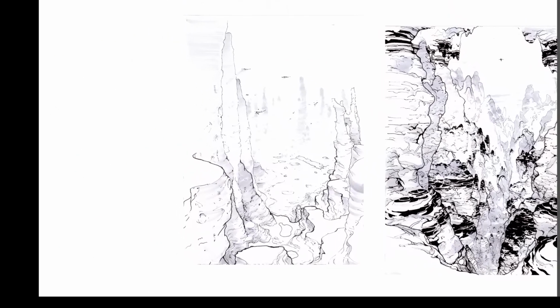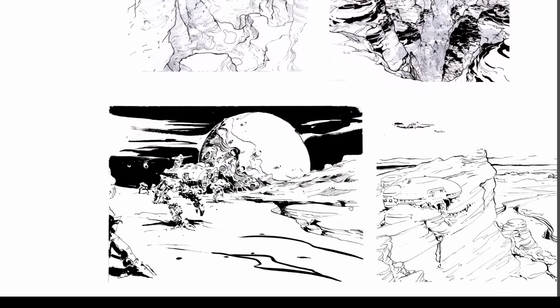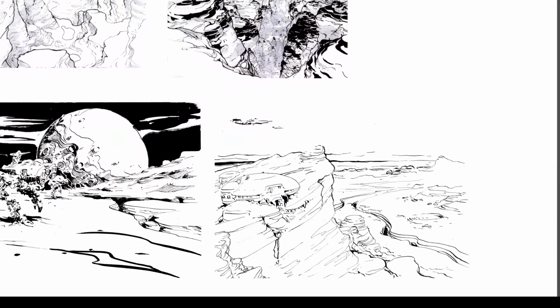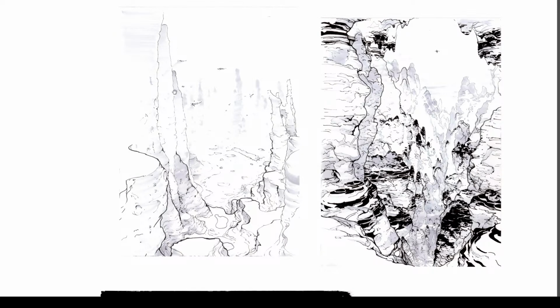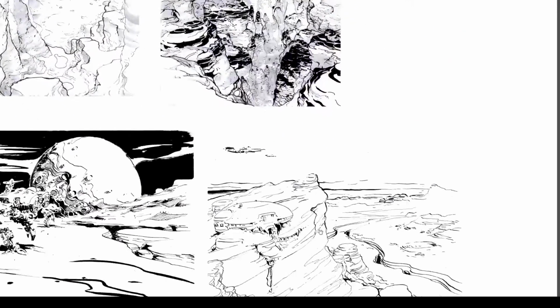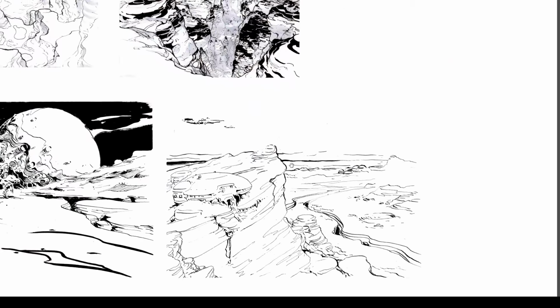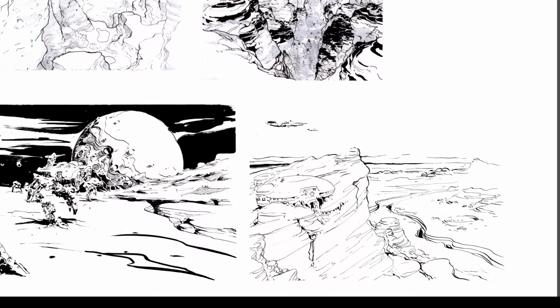This one, very similar idea, but much more sparse on the black ink. And then similar idea here, but it's a little looser. I'm not trying to do all these structures and stuff. I'm just kind of throwing this foreground element in here, and then a scene that goes back into space.